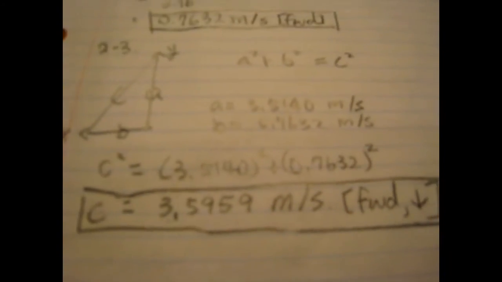Then I calculate the horizontal side of this projectile motion. This is also from measurement, the time. I converted to seconds, and here I got 0.7632 meters per second forward. And finally, I combined the two velocities together with the Pythagorean theorem, and finally got 3.5959 meters per second forward but down. This is the final velocity of this projectile motion.